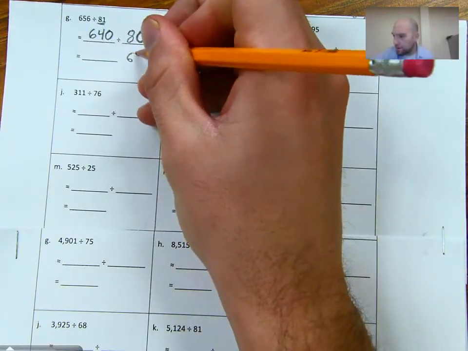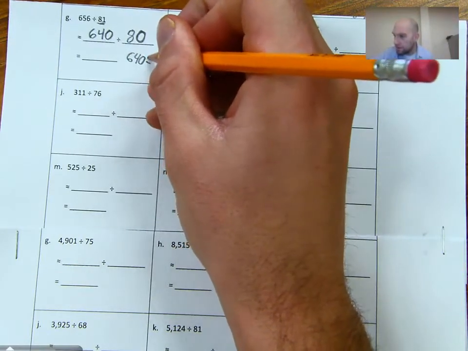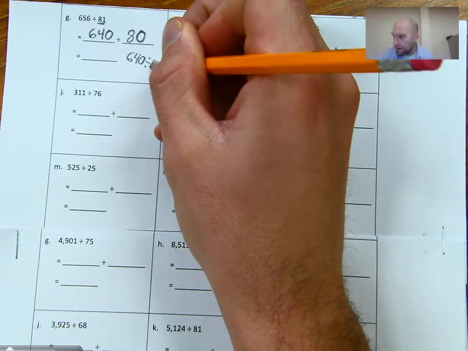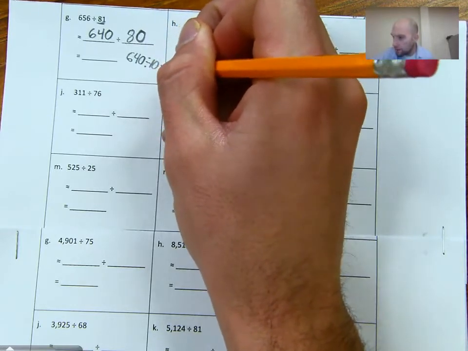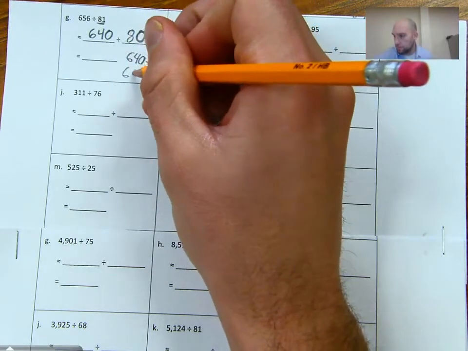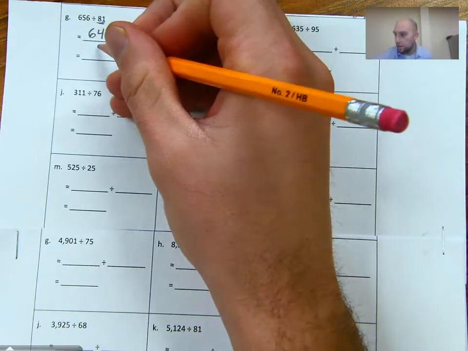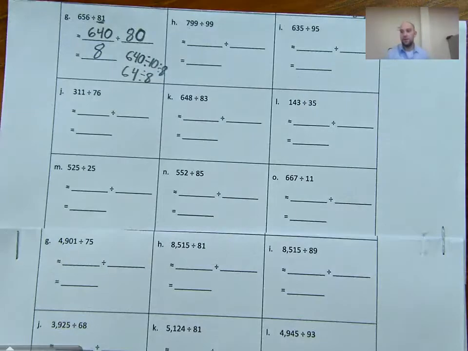Instead of doing 640 divided by 80, you may know the answer, but to make it even easier for us, we can do 640 divided by 10 and then divided by 8. So 640 divided by 10 is just 64. And then 64 divided by 8 is 8. So 640 divided by 80 is 8. If we look at the one next to it here, we have 799 divided by 99.